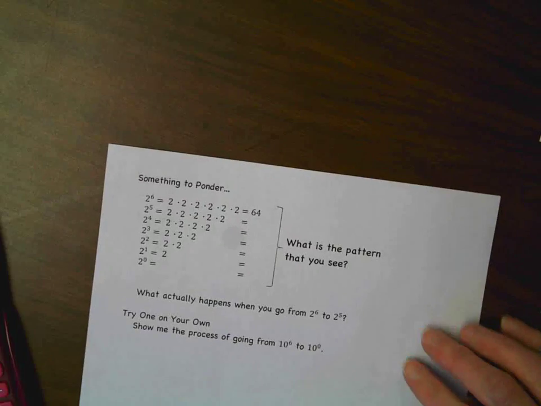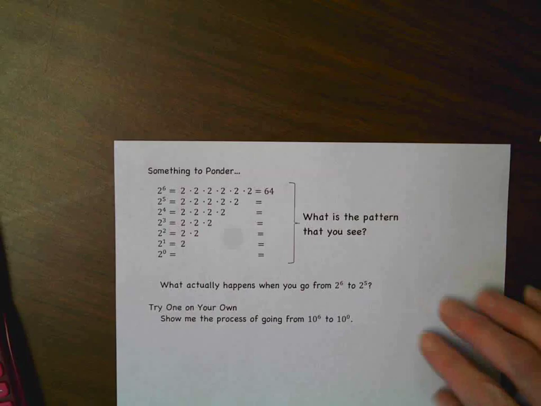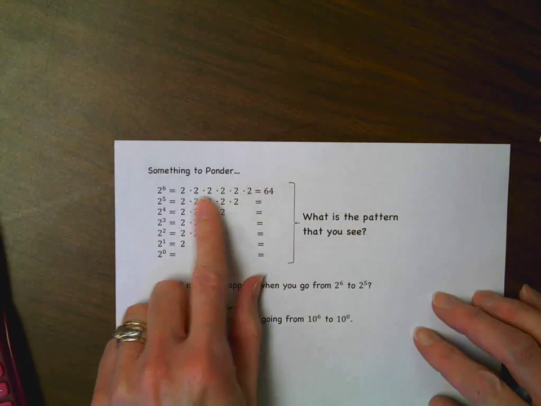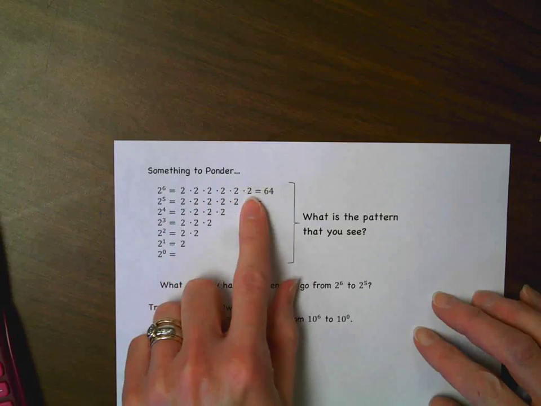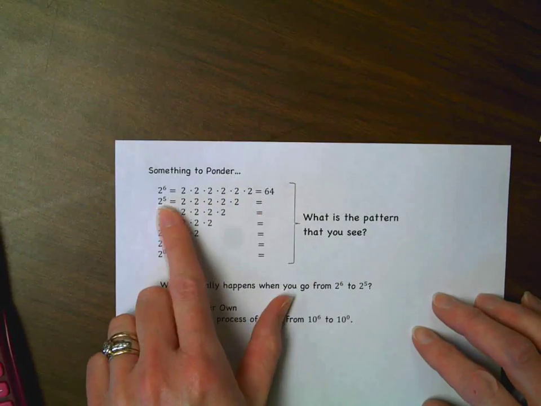There is something that I want you to think about, and this is kind of cool, okay? And this will come in handy with our next lesson too, so you really need to pay attention to this pattern. So if you have 2 to the 6th, that means you have 2 times 2 times 2 times 2 times 2 times 2, which equals 64.